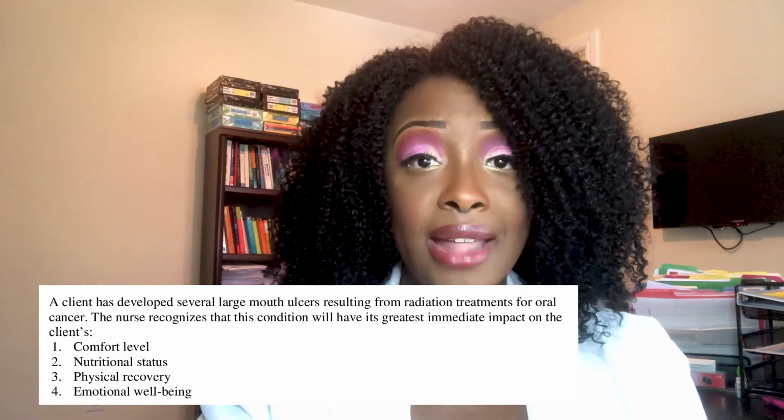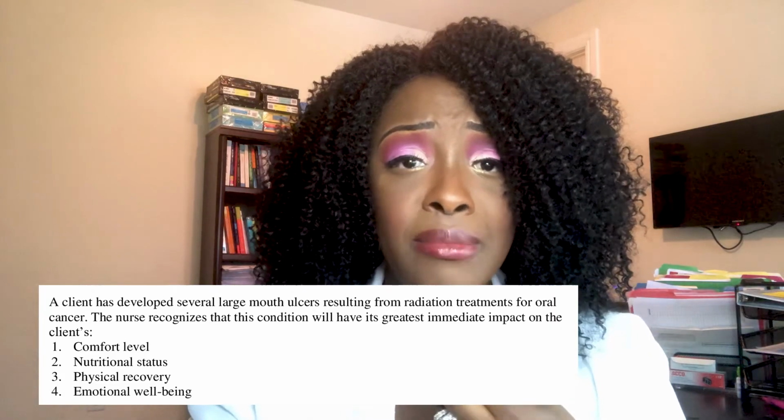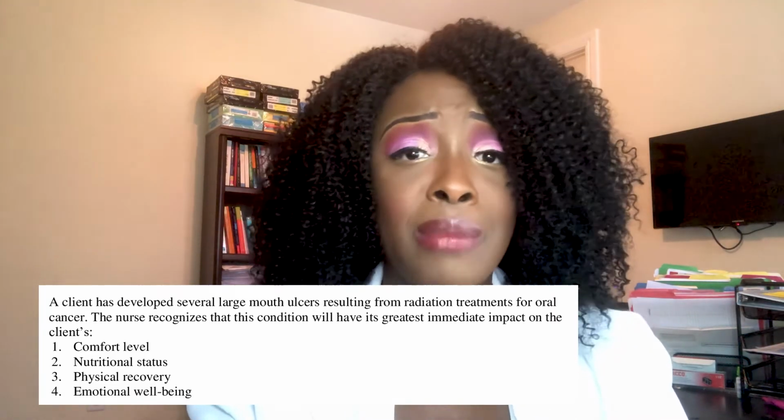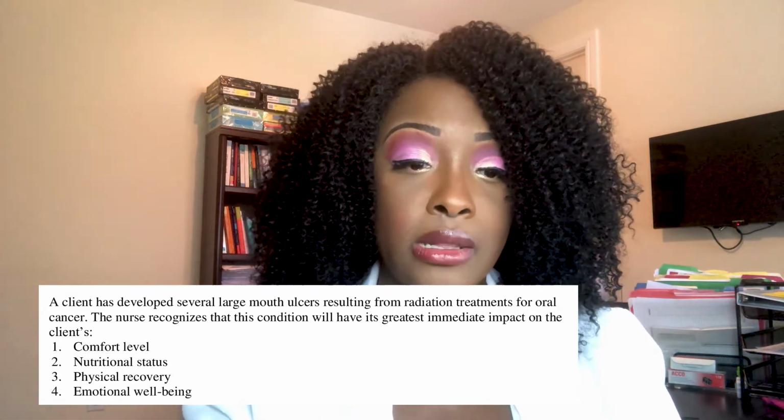And the correct answer, 2, nutritional status. If this patient has ulcers in the mouth, it's going to hurt for them to eat. Every time they eat, it hurts them. So the patient's probably not going to eat normally as they would. So their nutritional status is going to be affected.